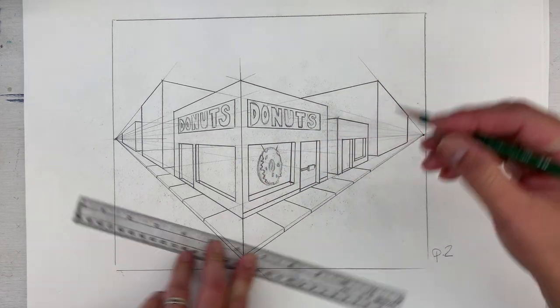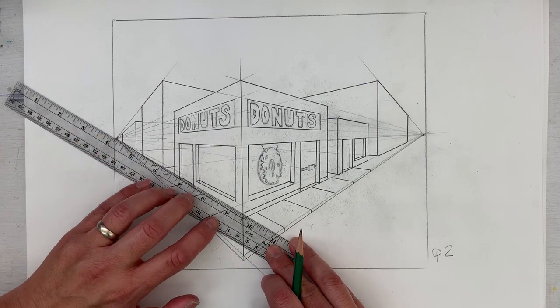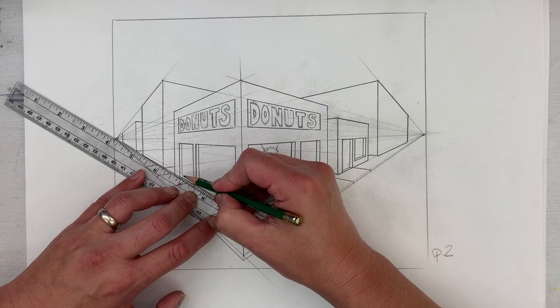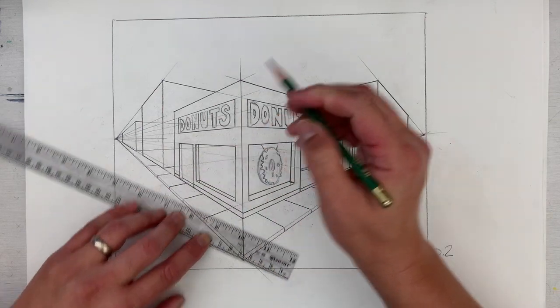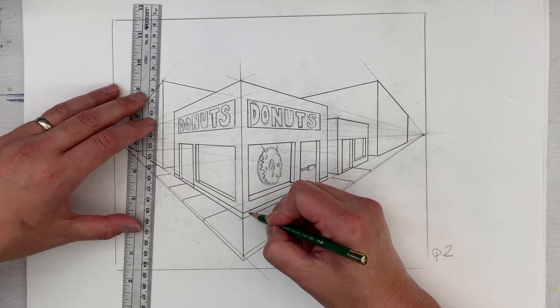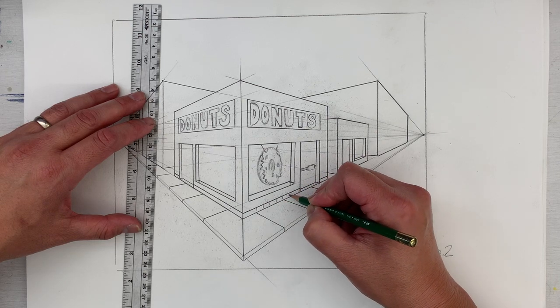Maybe these will be individual tiles. I'll do the other side too as well, just make sure that my lines bisect, so it looks proportional, not Wonka. And then maybe I'll figure out individual tiles here.